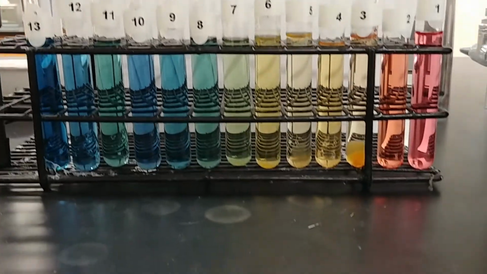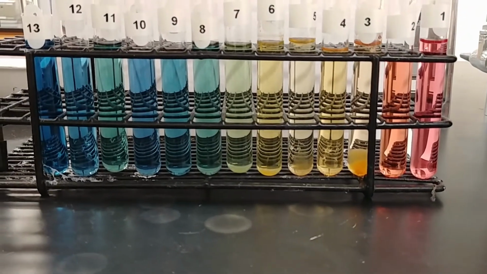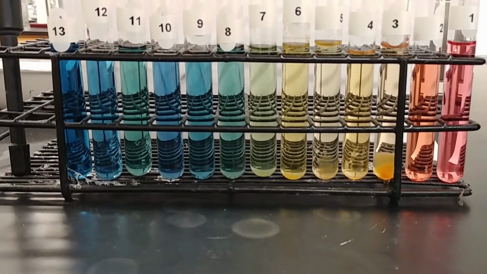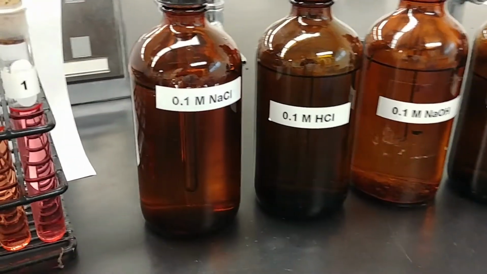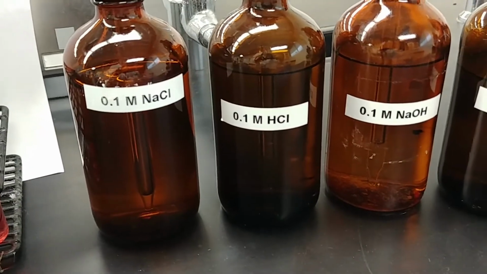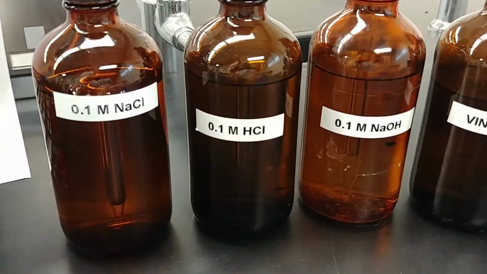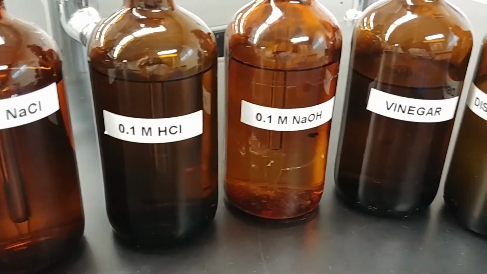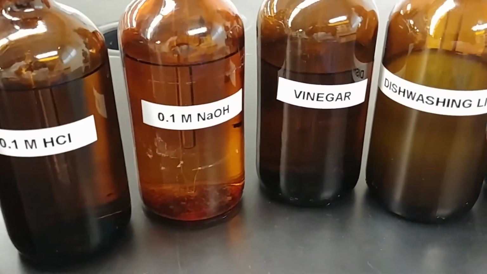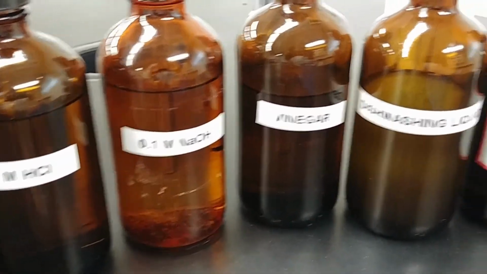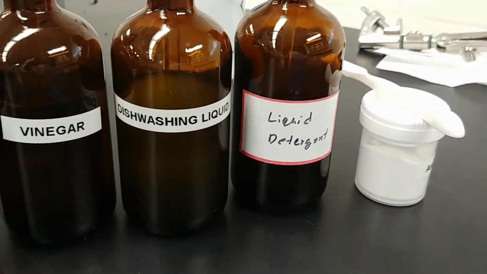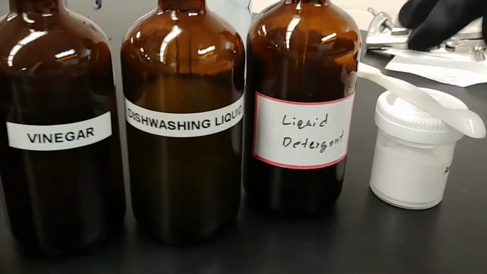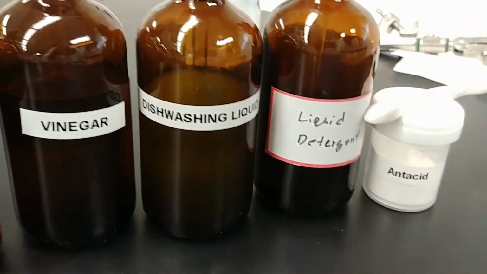Now that we've seen these different pH solutions and how they respond in color with the universal indicator, we're going to test a couple of solutions, some that we've seen in lab together. The 0.1 molar sodium chloride, 0.1 molar HCl, hydrochloric acid, the 0.1 molar sodium hydroxide, and then some household items like vinegar, dishwashing liquid, liquid detergent, and some good old antacid.